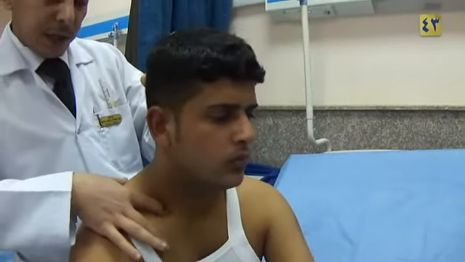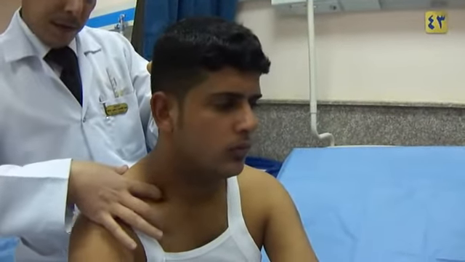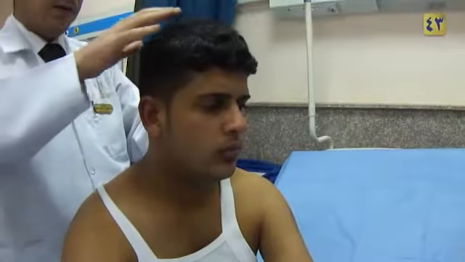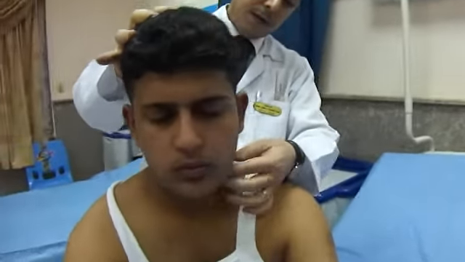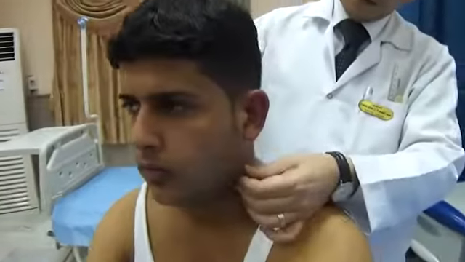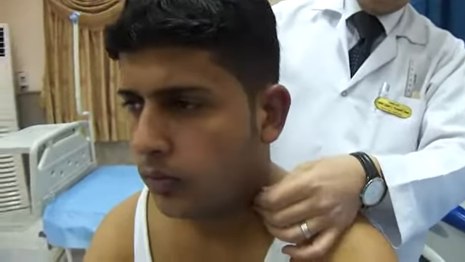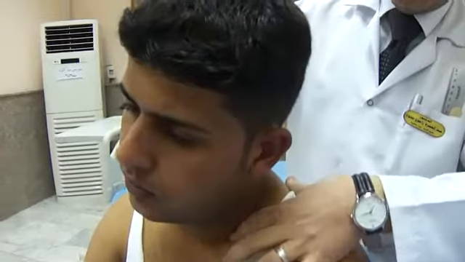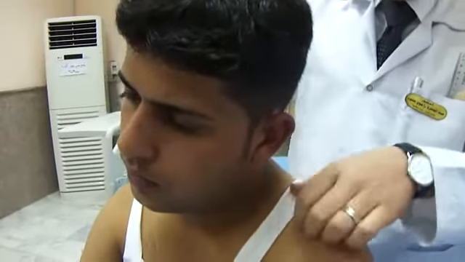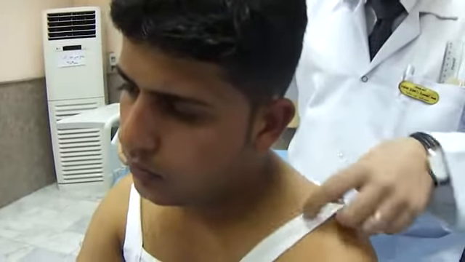In such a way, you have to search for lymph nodes, and then also you have to check the other side: tonsillar, superficial cervical, deep cervical, and for the scalene lymph node. After that, I'll ask the patient to shrug his shoulder for the supraclavicular fossa to be more obvious.